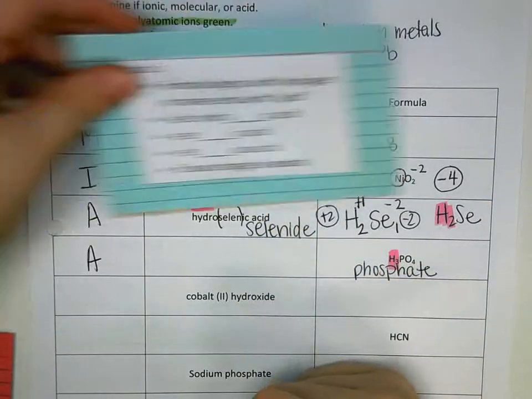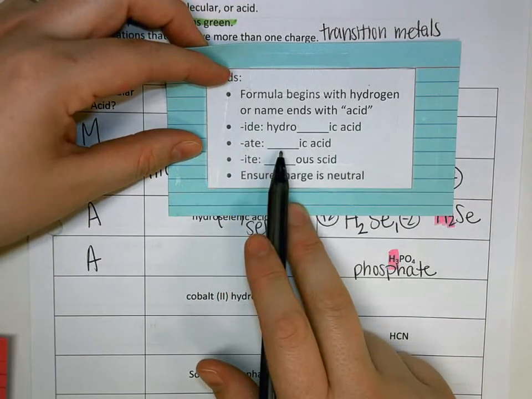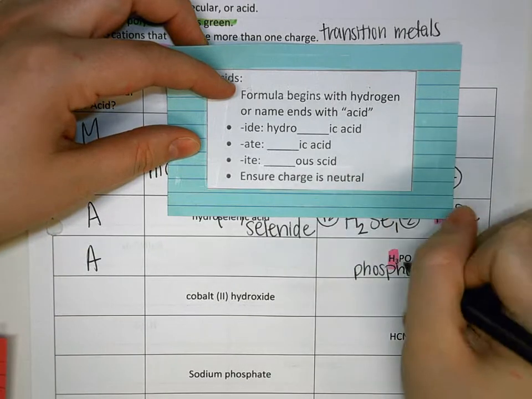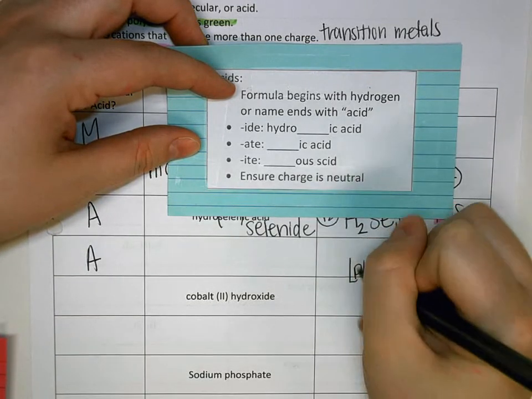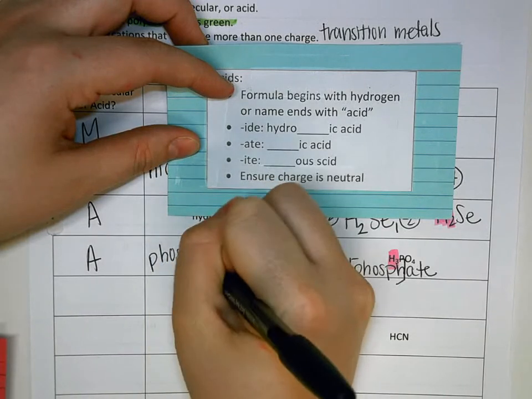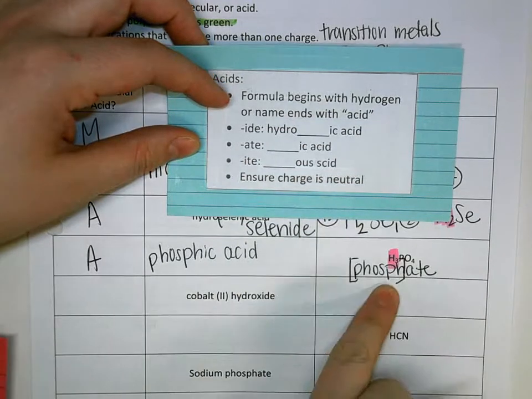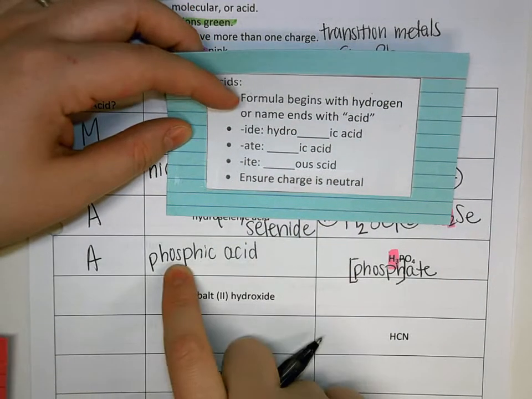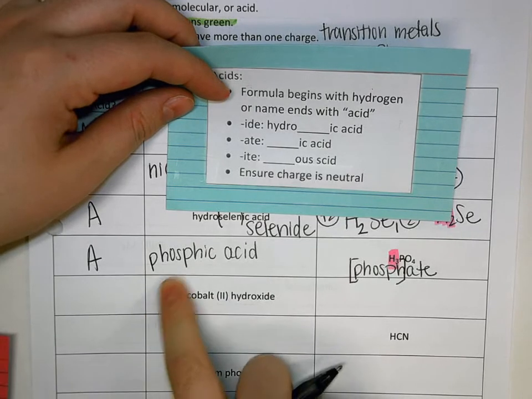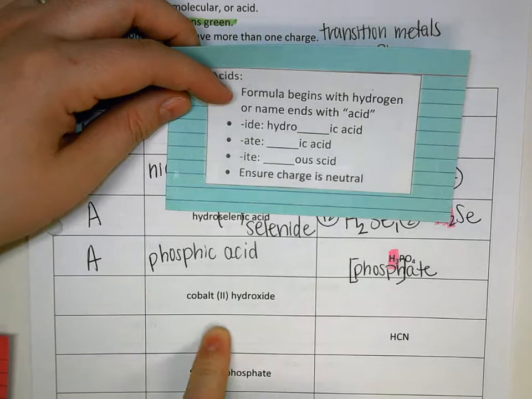If I look at my card, if something ends with ate, that means I'm going to name it as blankic acid. So this is going to be, instead of the blank, phosphoric acid. Now phosphorus is also one of the weird ones, like sulfur. So technically it should be phosphoric acid, but if you had phosphoric acid, I wouldn't mark that as incorrect.